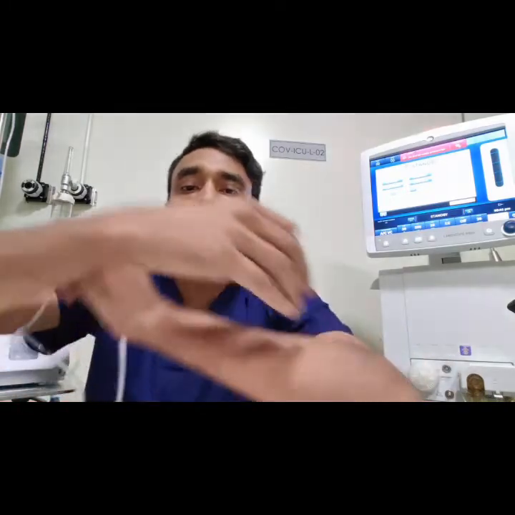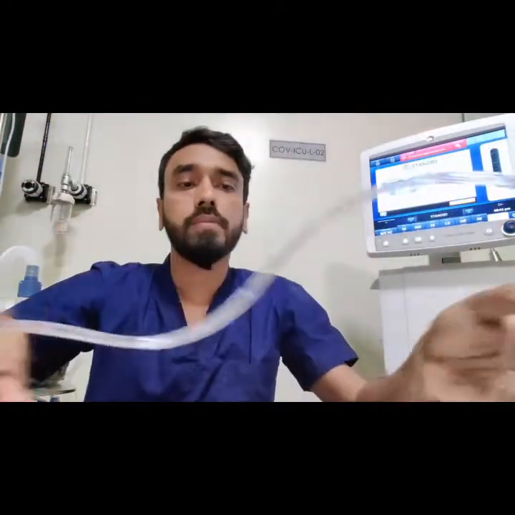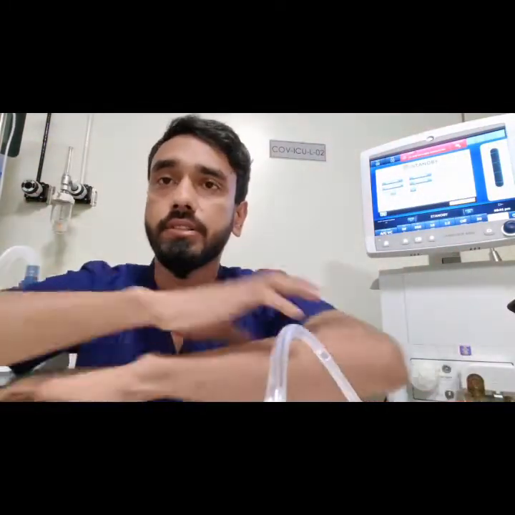In home settings we can provide oxygen up to 15 liters, but when the patient crosses 5 to 6 liters, we should go for admission, because home management cannot always provide all types of management for a COVID-19 patient.